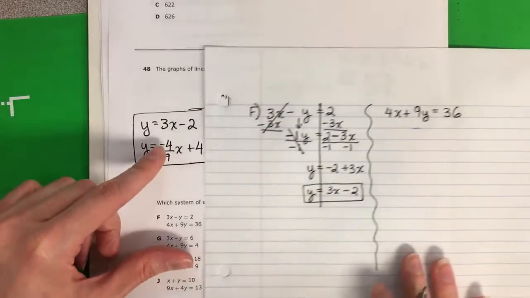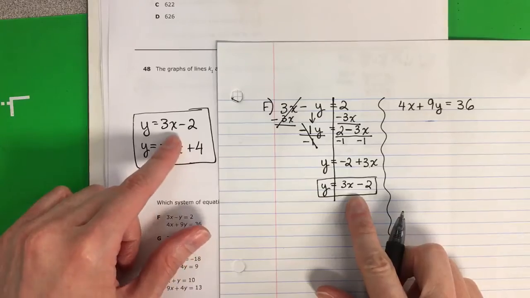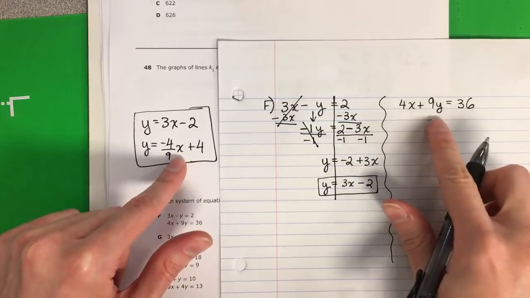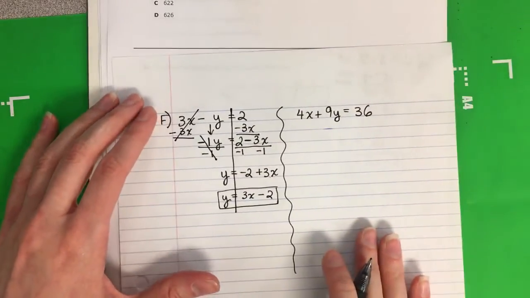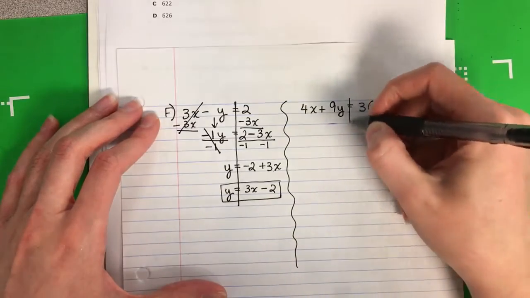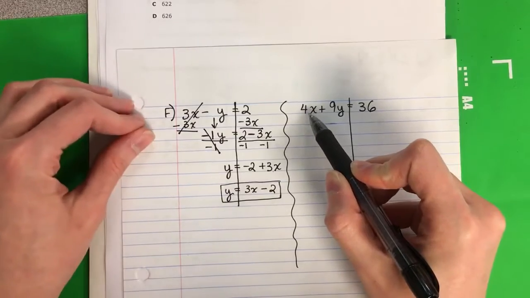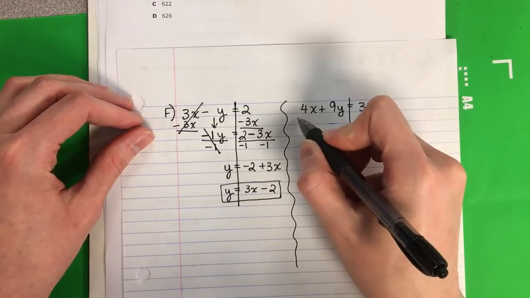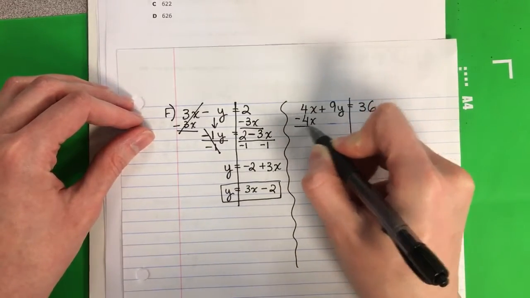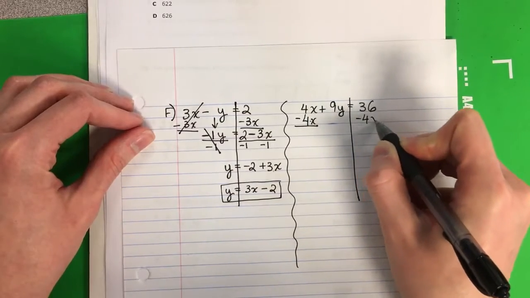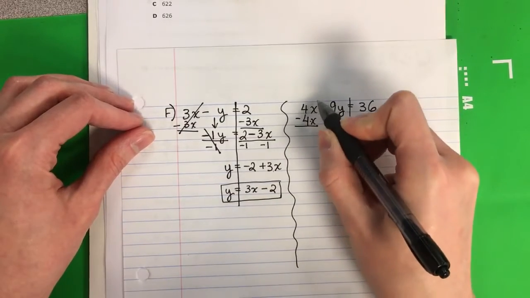So let's see, is that here? Yes, it looks like I have one. So if this is the same, then this one's my answer. So let's go ahead and continue. Draw your line. First, you're going to move the x. This is a positive 4x. The opposite is negative, so minus 4x. Copy to the other side, minus 4x. 4 minus 4 is 0.